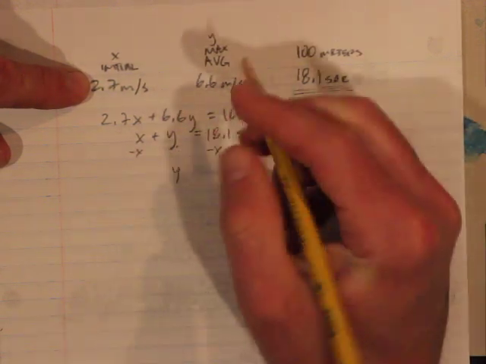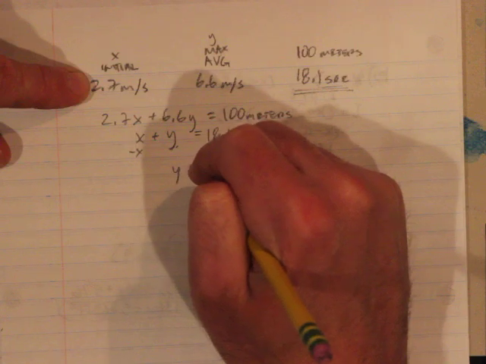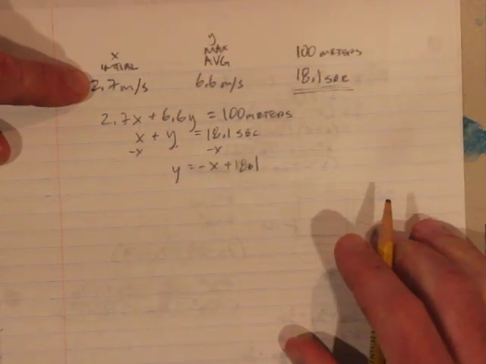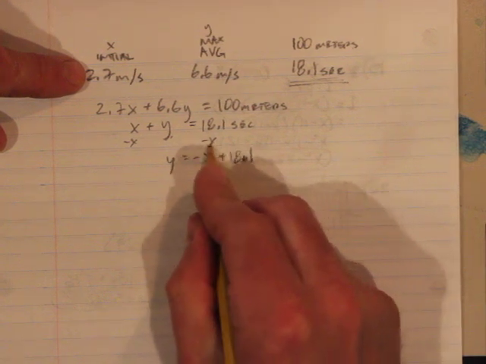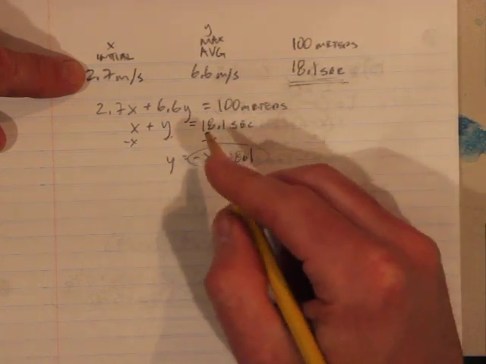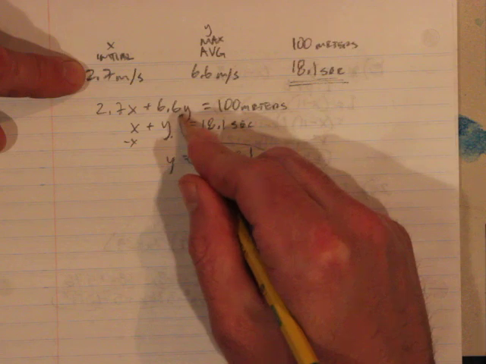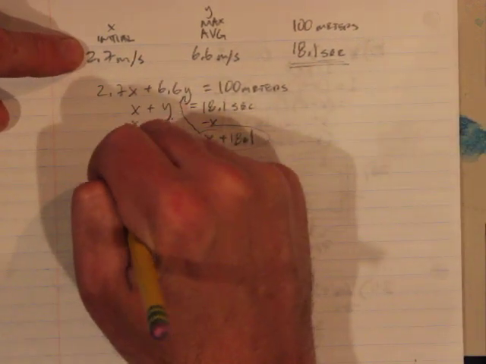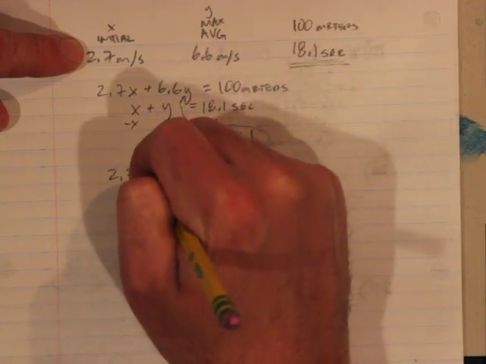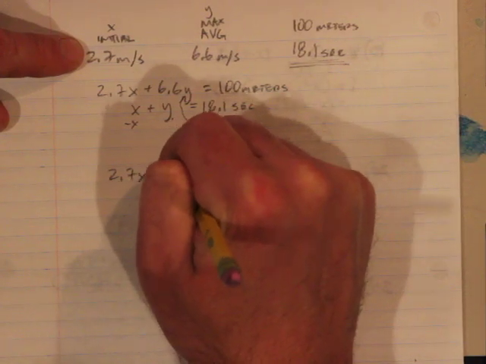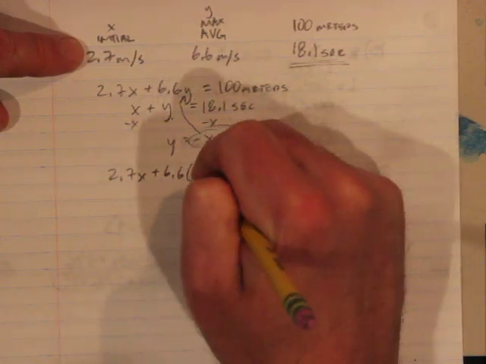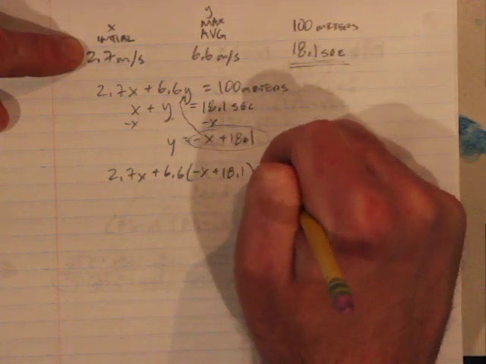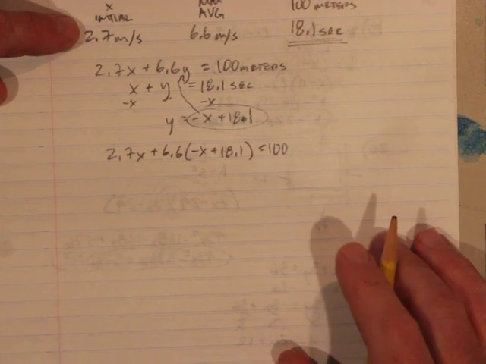So I'm going to subtract x from both sides, and I've got negative x plus 18.1. That's my y value, and I'm going to plug that into this first equation that I created. So now I've got 2.7x plus 6.6 times negative x plus 18.1 equals 100 meters.